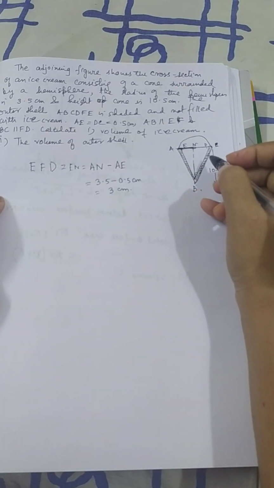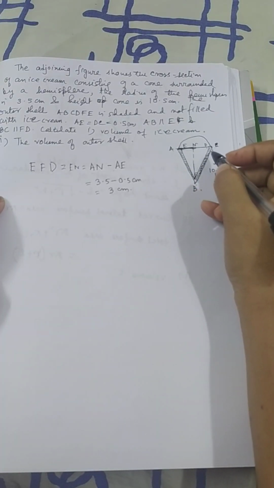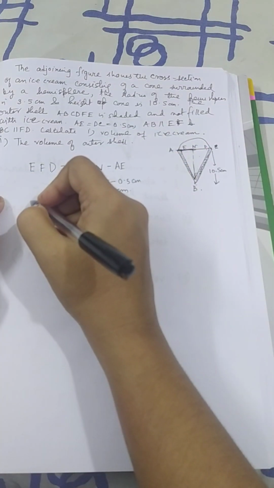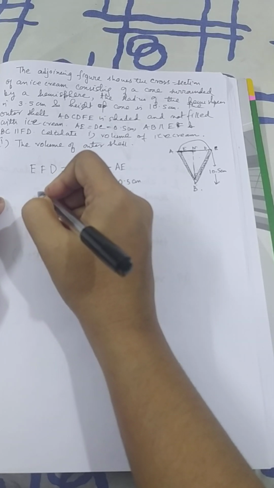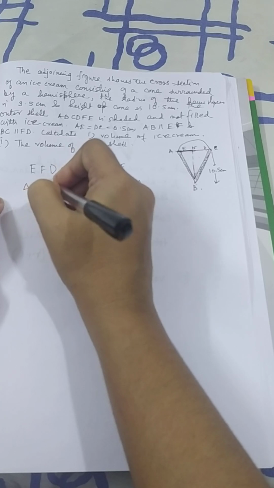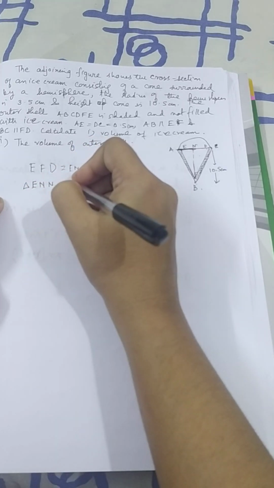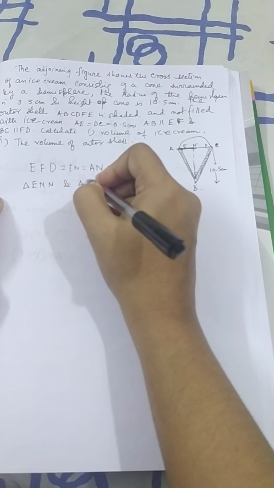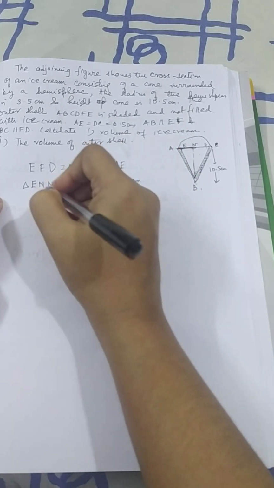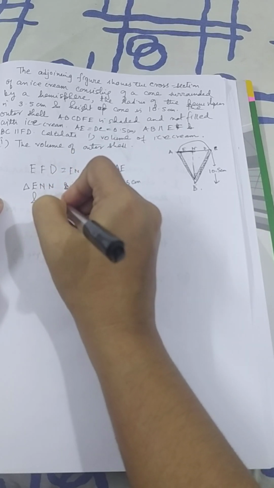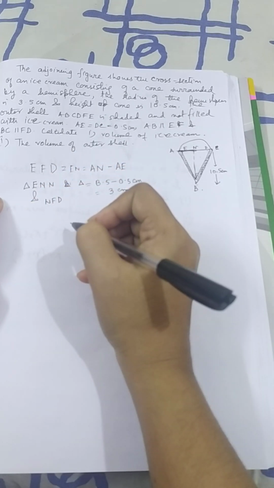Now from the geometrical knowledge you can obviously understand that these two are triangles. So what are the two triangles? Triangle FEN and triangle NFD. These two are triangles.